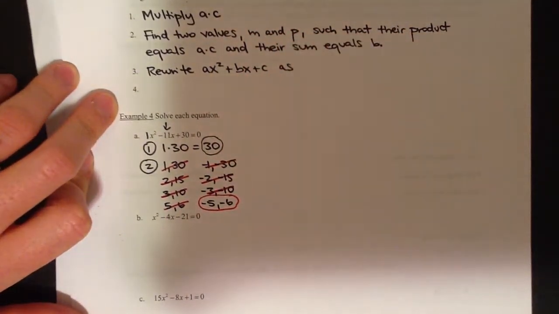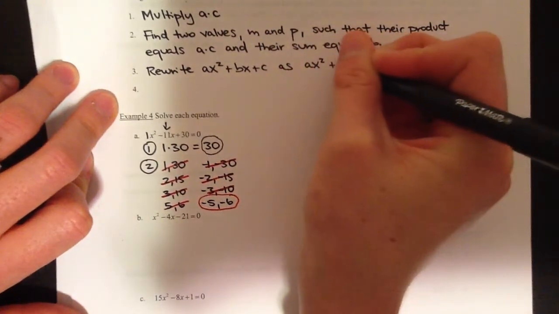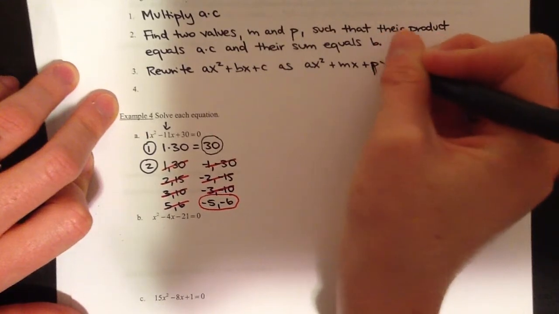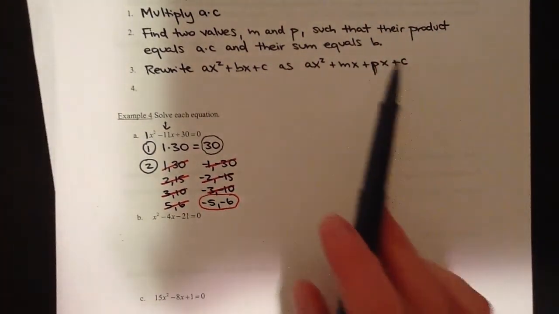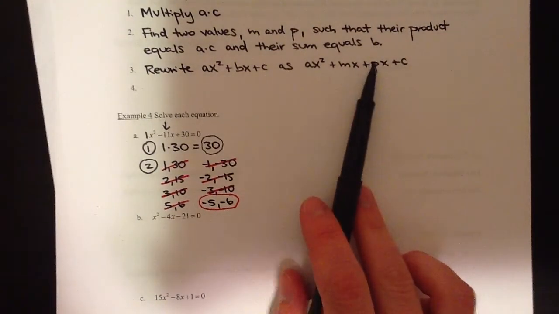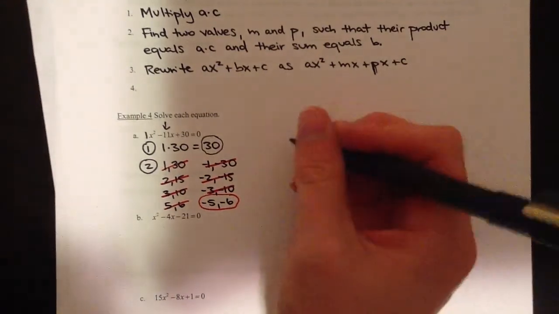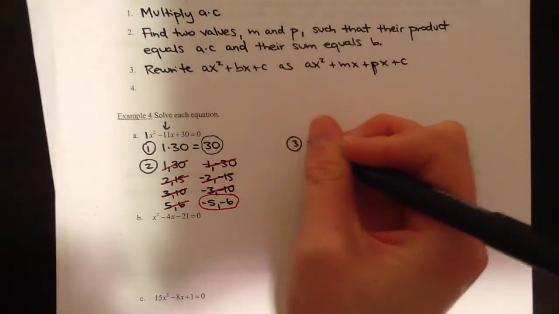So now we're going to replace the bx with m and p, those values that I just found. So now here's why I know that this is okay. M and p, I know that they add together to get b. So this is really the same. So step 3, x squared.